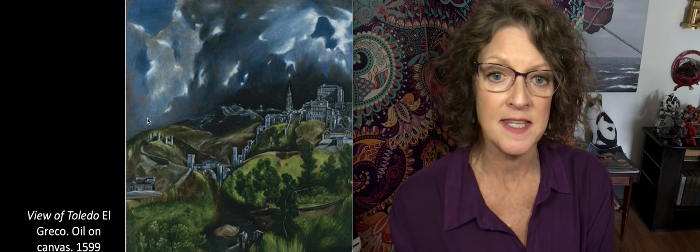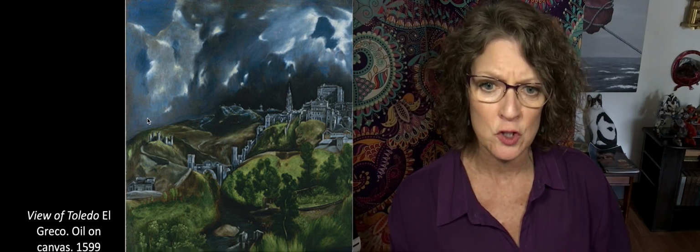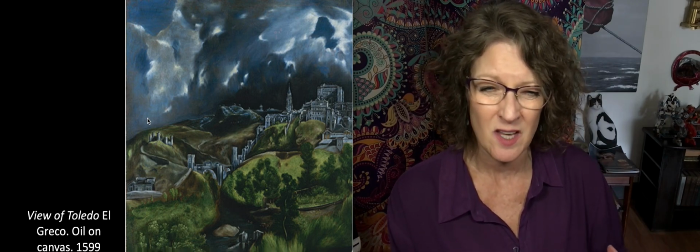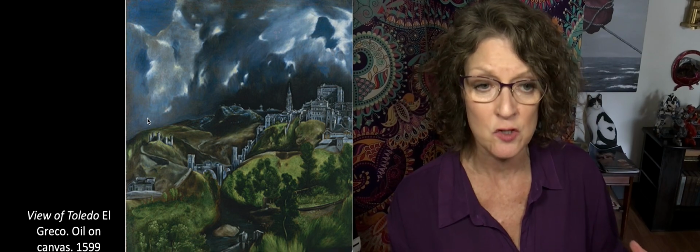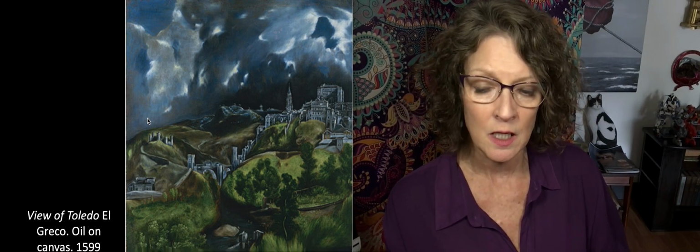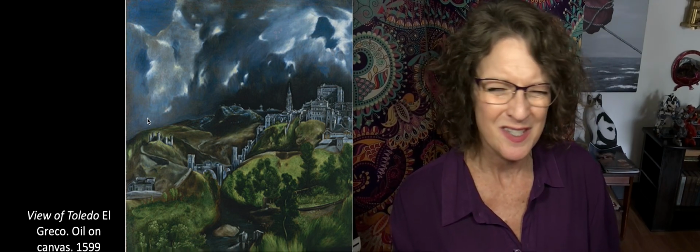Okay, I wanted to show you a painting that had less intensity, less saturation. This is El Greco's painting, The View of Toledo. And he's got the cool analogous color scheme of green and blue, but he's added a lot of black and gray into the paint in order to create this kind of ominous, almost foreboding feeling of this storm rolling in. It almost looks a little bit like an omen.